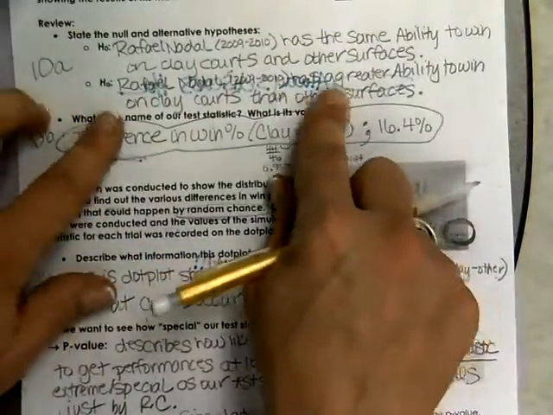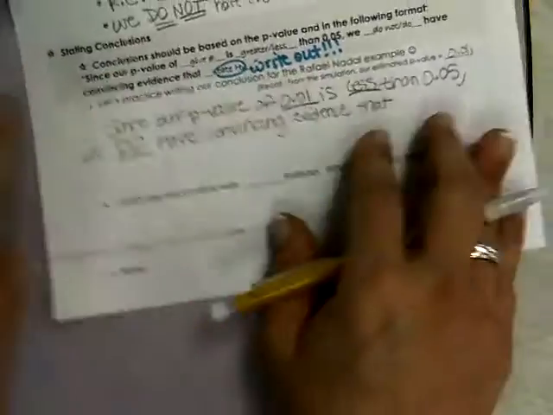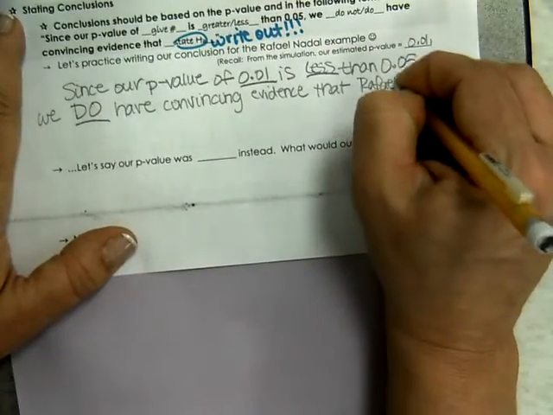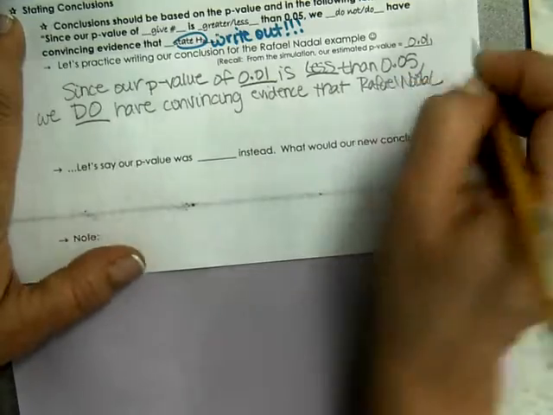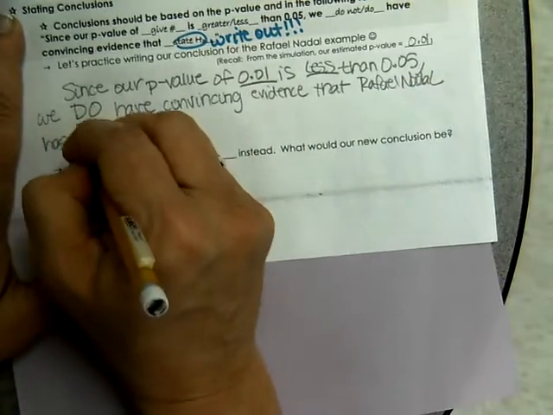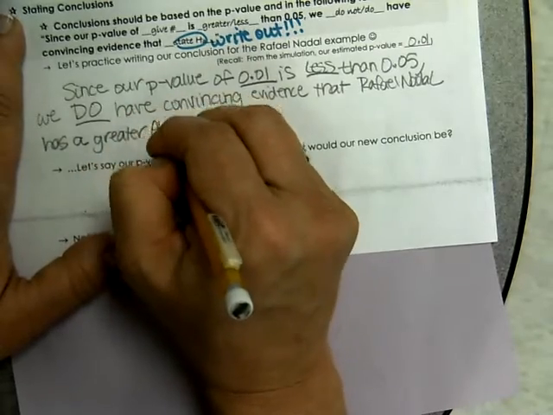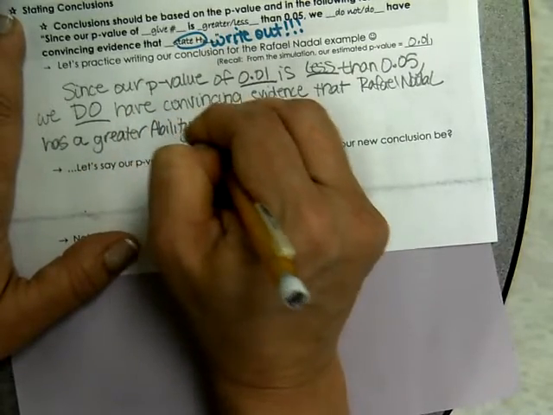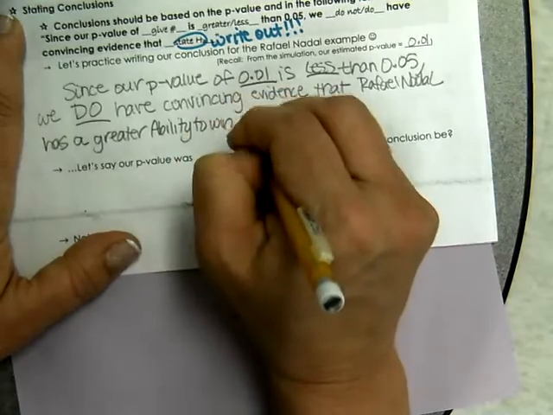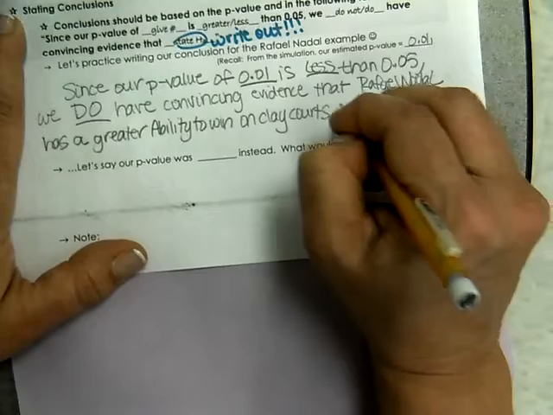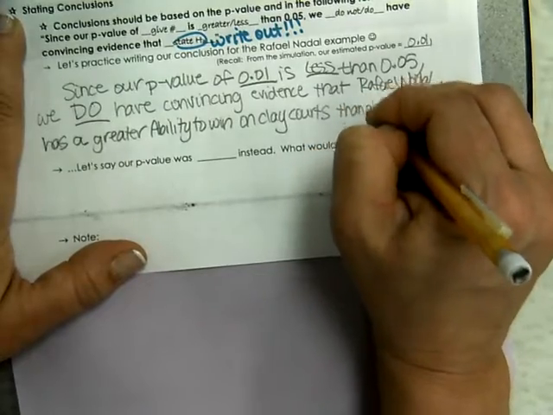If we look here, remember our, well, now it's written over it, but our alternate hypothesis was that Rafael Nadal has a greater ability to win on clay courts than other surfaces.